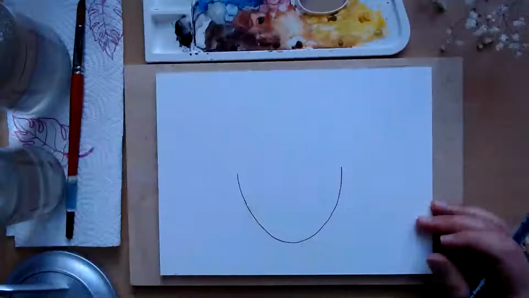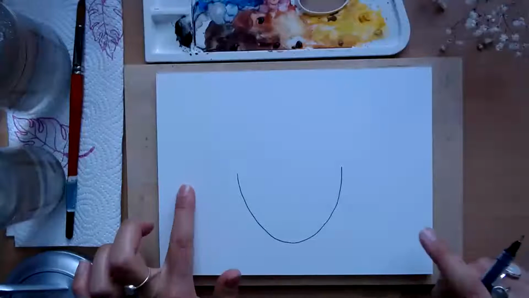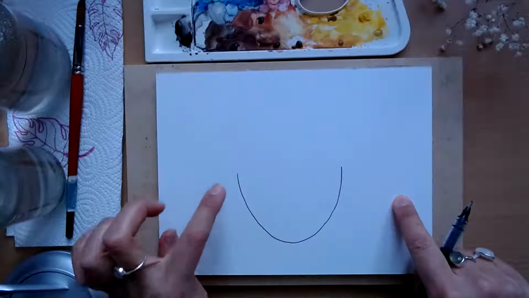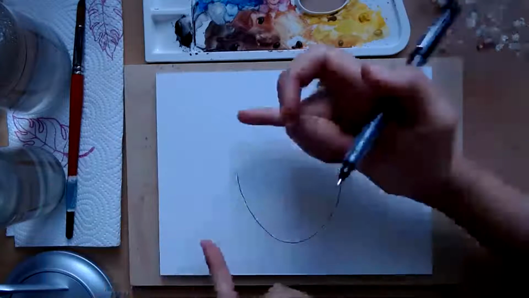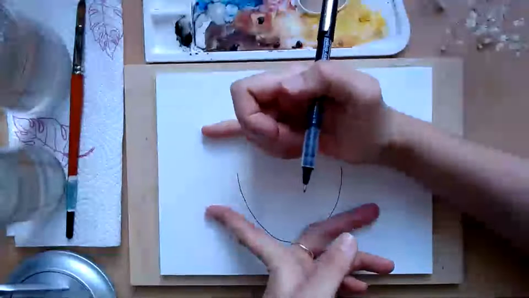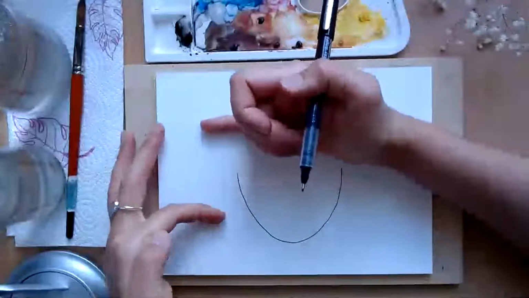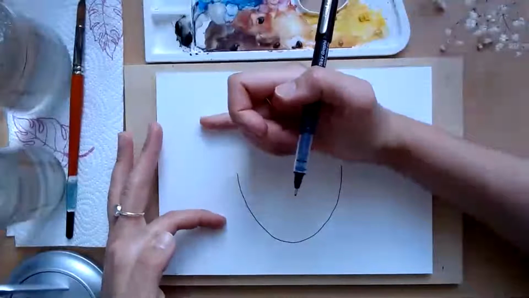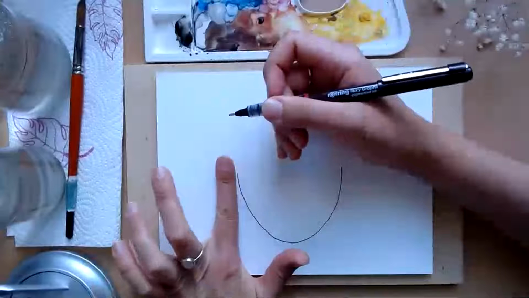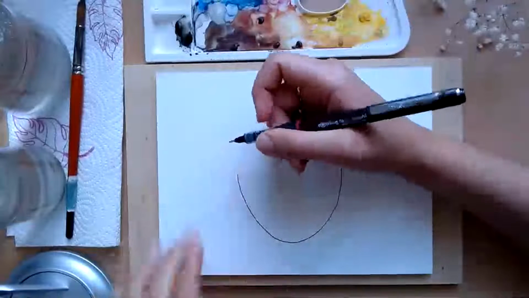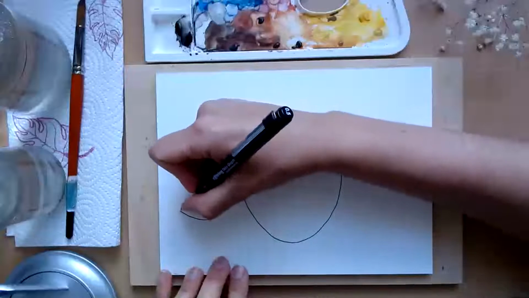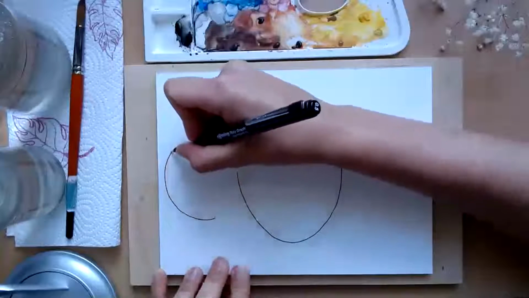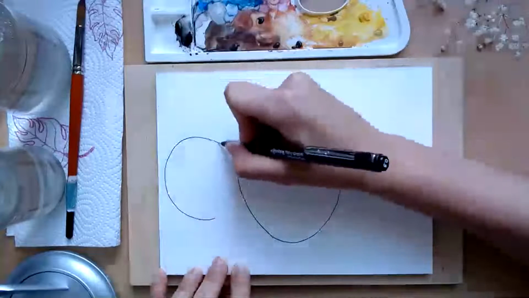Okay. Now, on each side, we're going to draw a C shape here and then a backward C shape here, which is about half the size of half of the page, except it's right in the middle, if that makes sense. And there's a gap here, a finger and a bit gap. So let me show you. Like that.